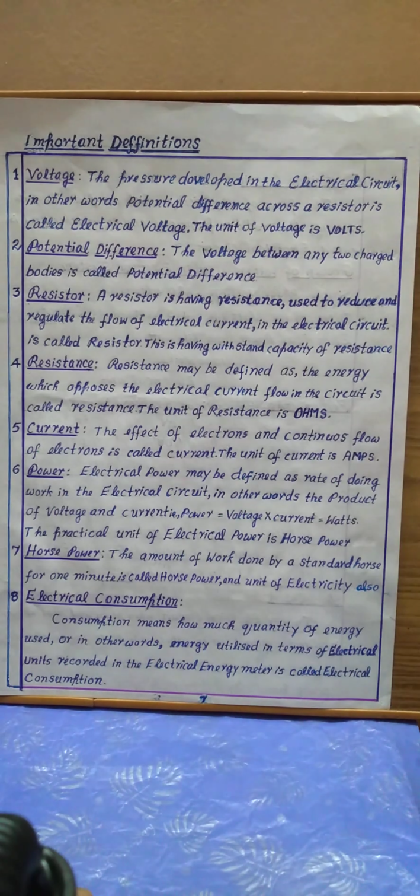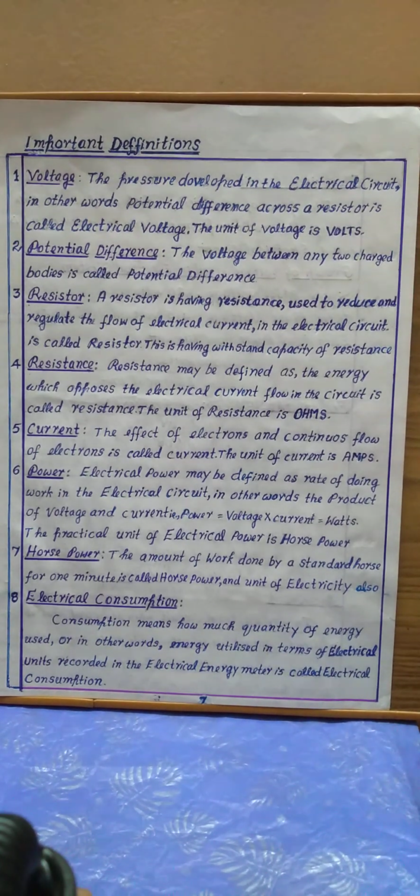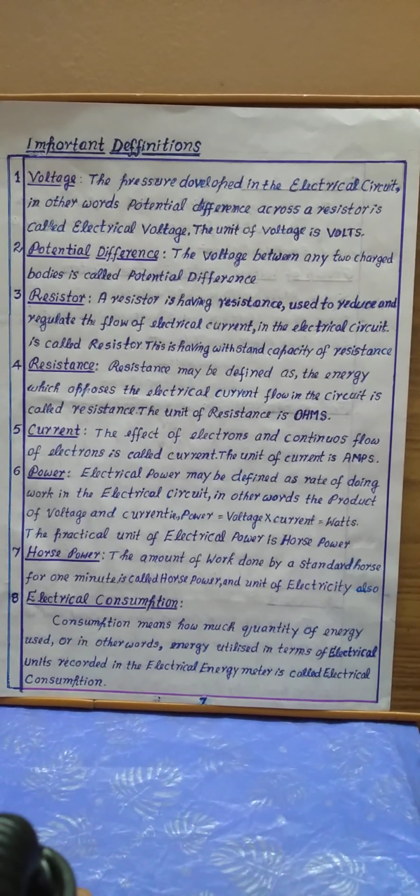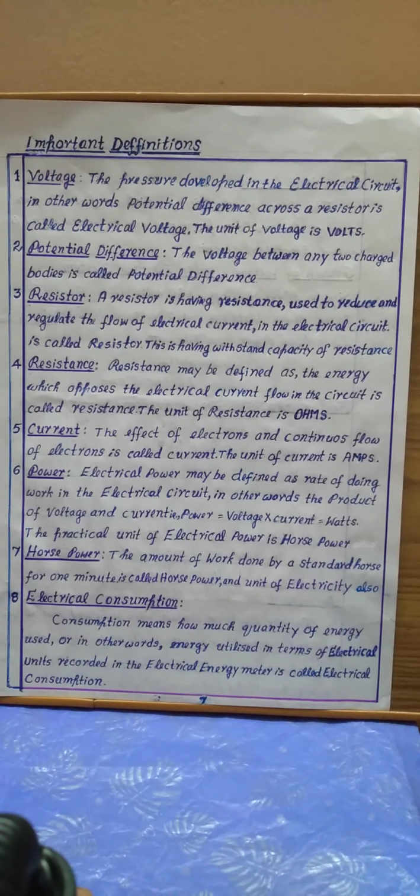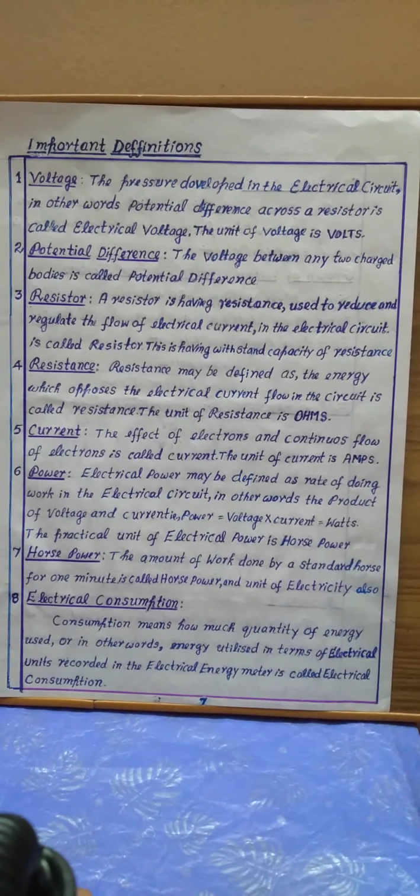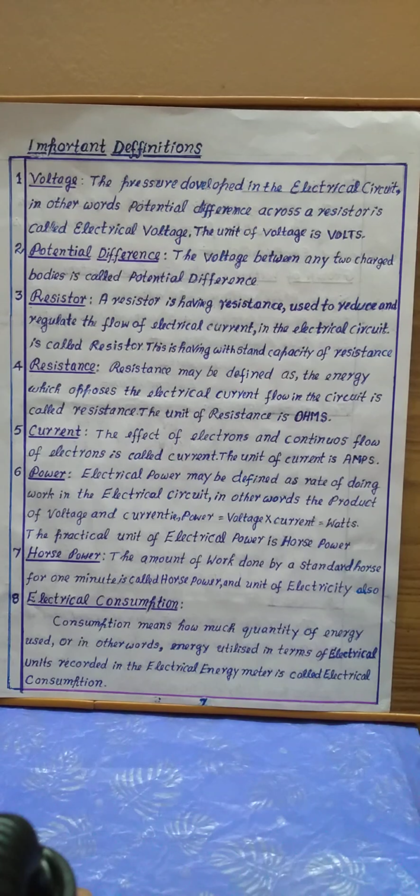Next one is potential difference. The voltage between any two charged bodies. Bodies means some two substances, and that is called the potential difference.